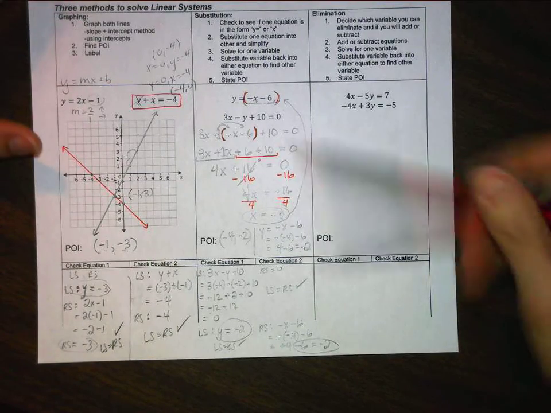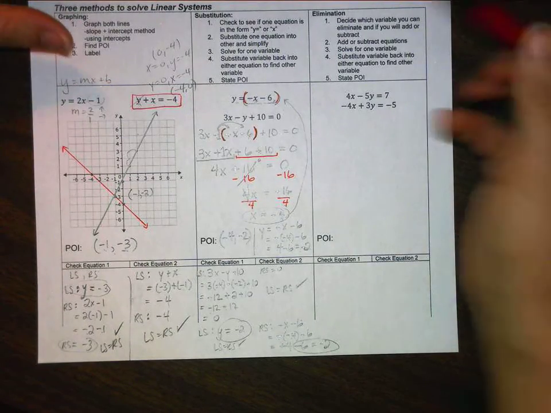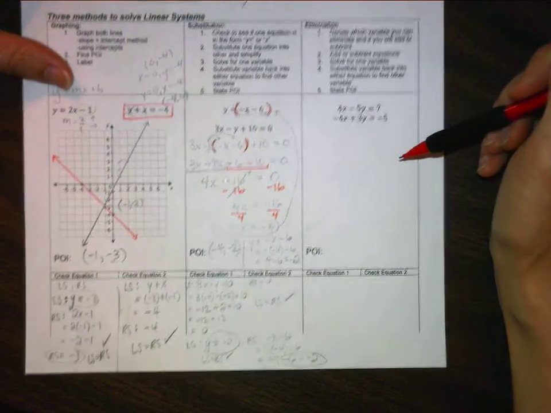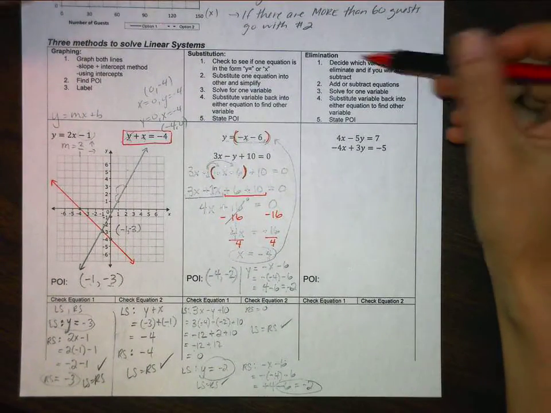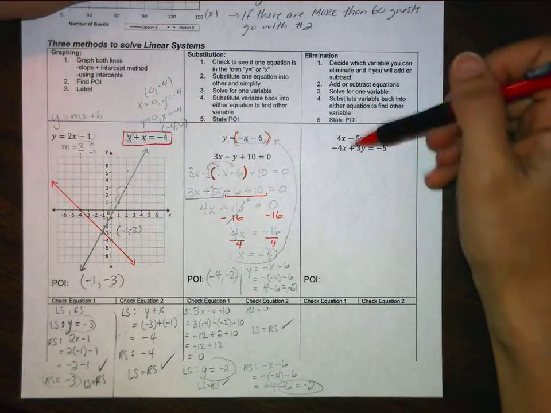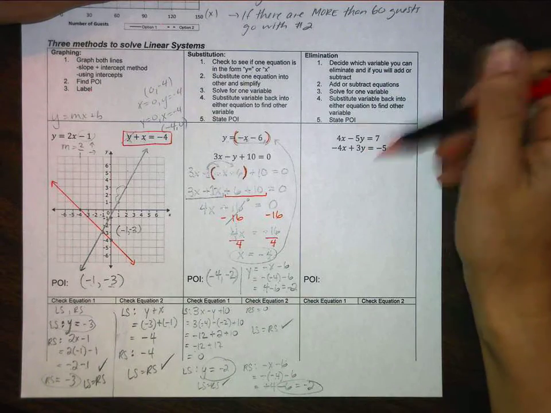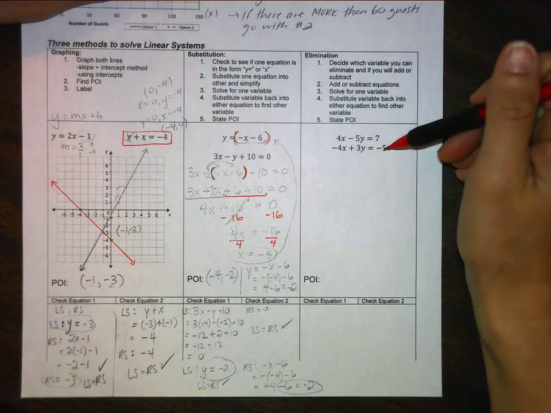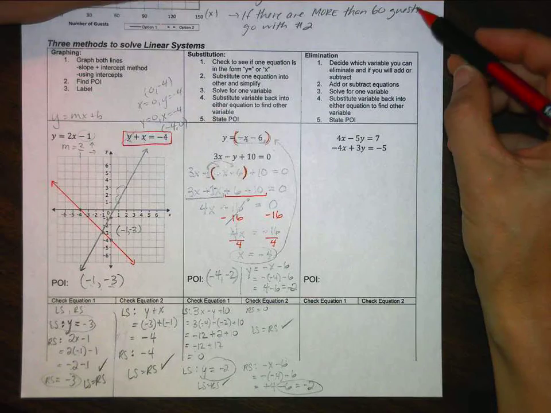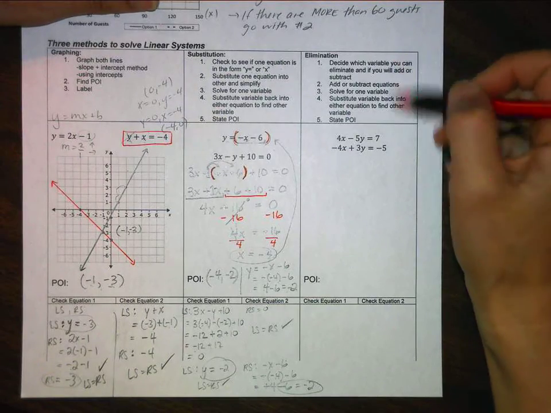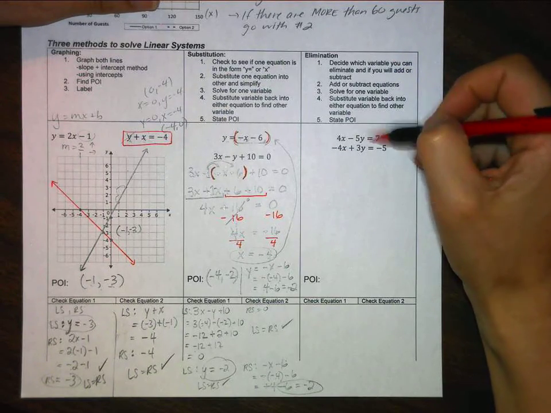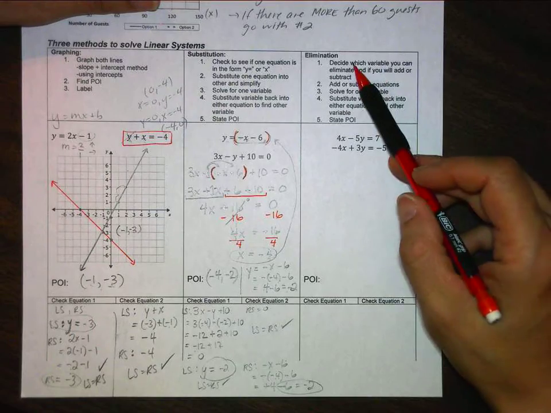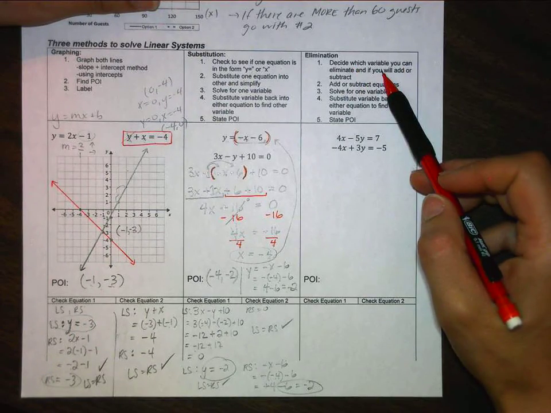Some people like that one better, but some people like elimination. Elimination means that you'll be actually adding or subtracting the whole equations to eliminate one variable. Sometimes you have to multiply your equations, but I can see from right here, it says decide which variable you can eliminate.